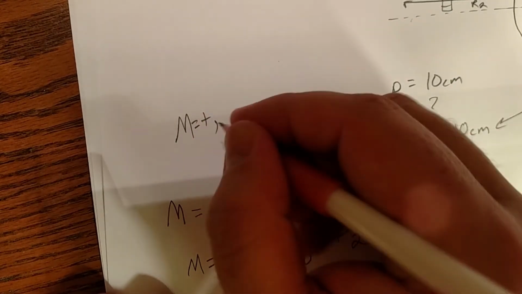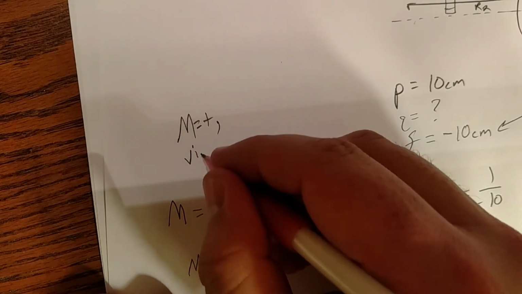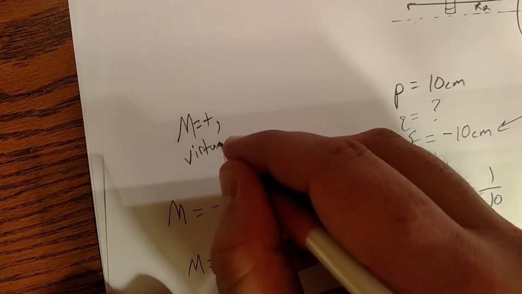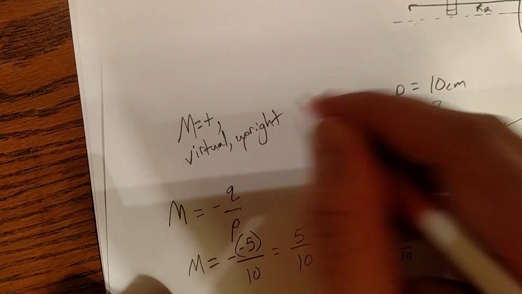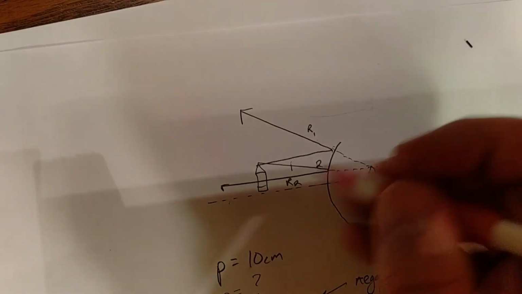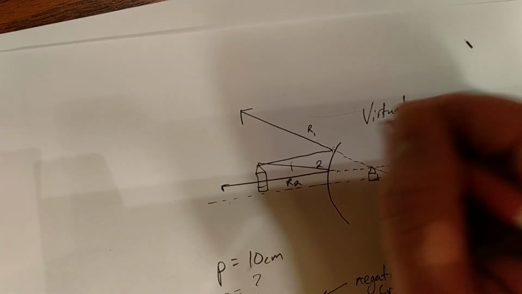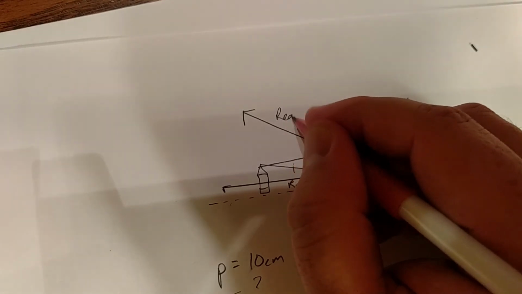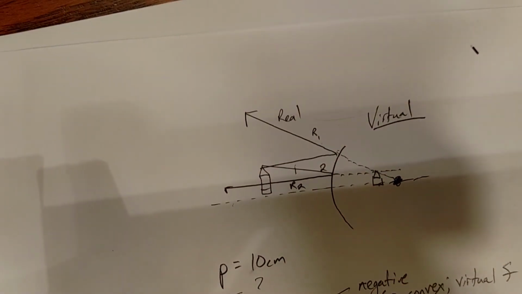So, if M is positive, remember that it is a virtual image and that it is upright. If we look to our drawing, we see that this is indeed the case. It is a virtual image because it's on the right hand side of the mirror, in the virtual world. There it is. Okay, bye.